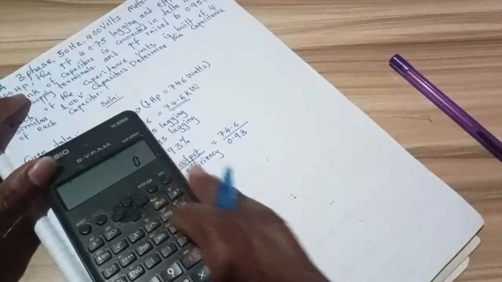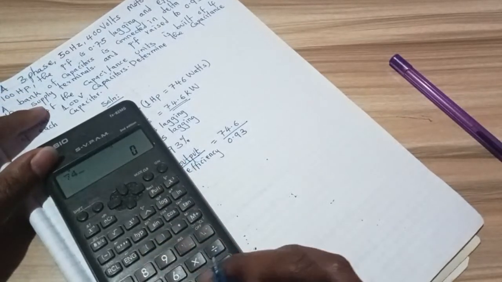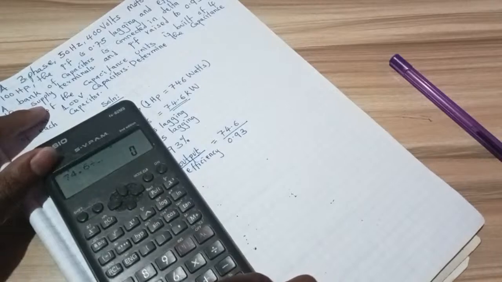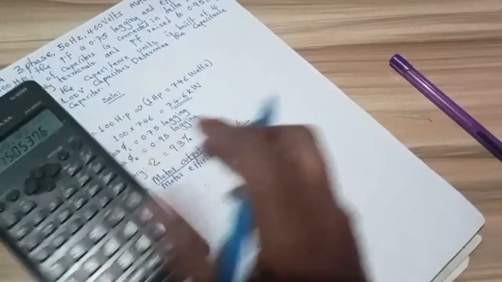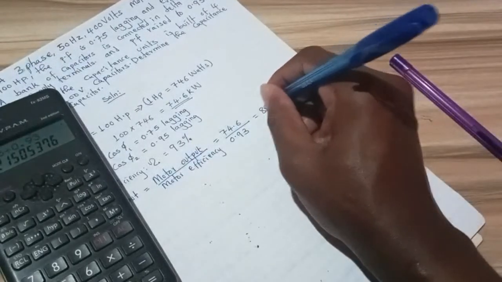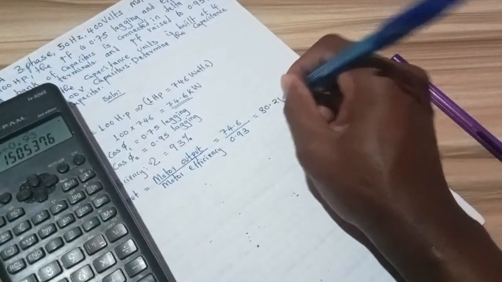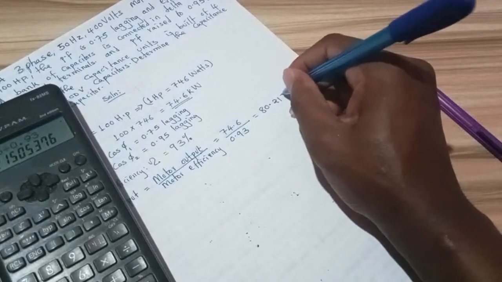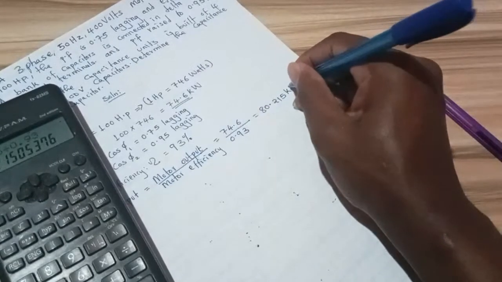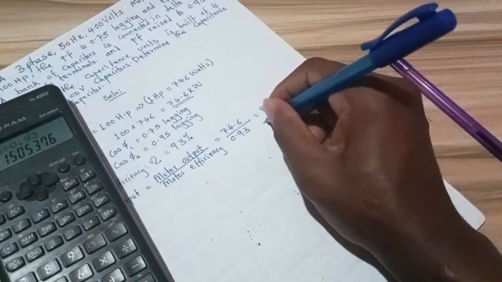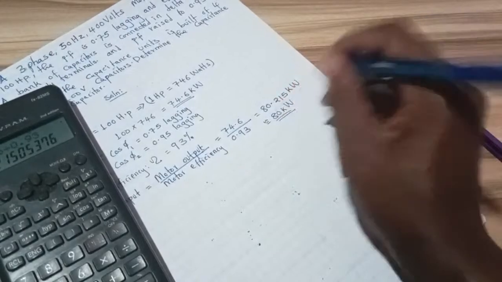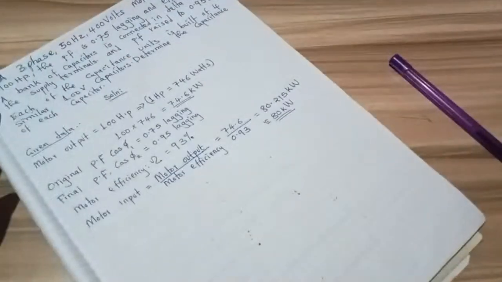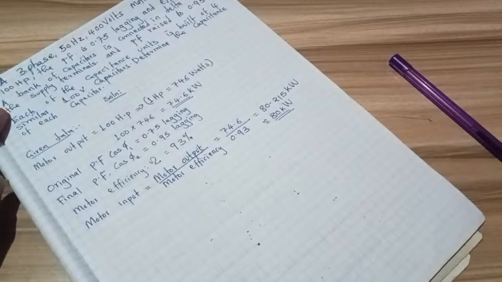If we do the calculation in a calculator, this gives you 80.215 kilowatts. So this is approximately 80 kilowatts.